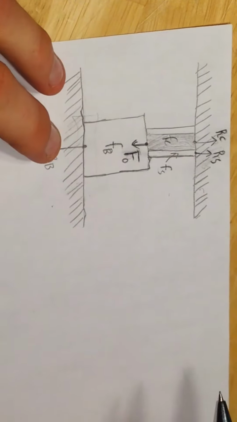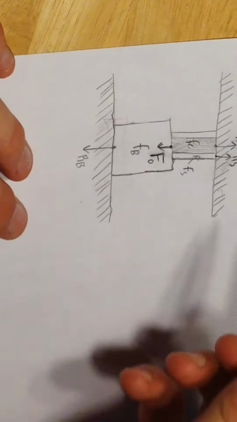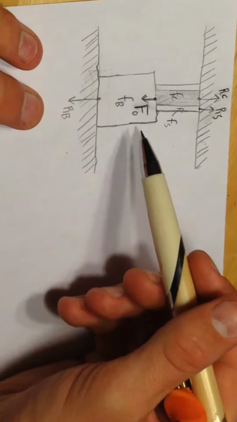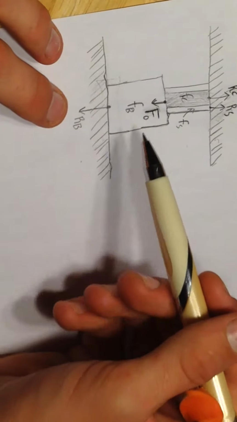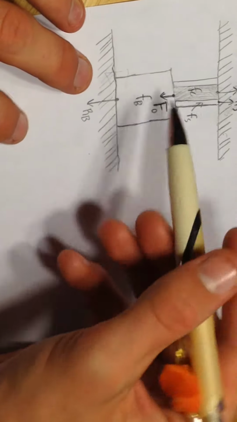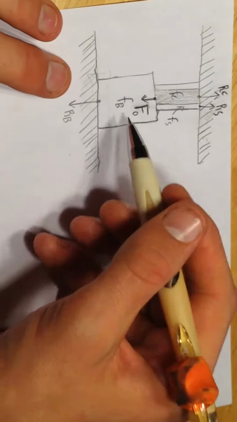Okay, my name is Brad, and I'm going to solve a statically indeterminate problem here. So as you can see, we have our setup here. We have a solid cylinder here. We'll say it's made of brass, I guess. We'll say it has a flexibility of F sub B.